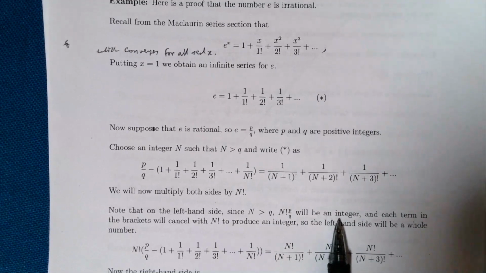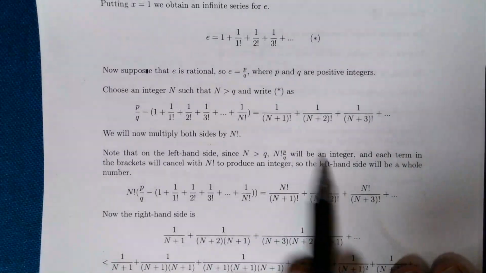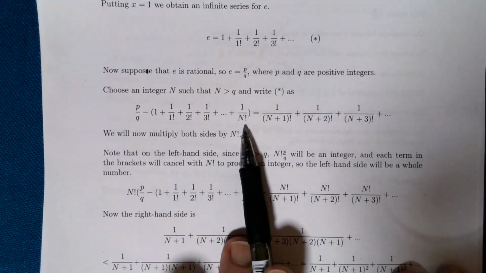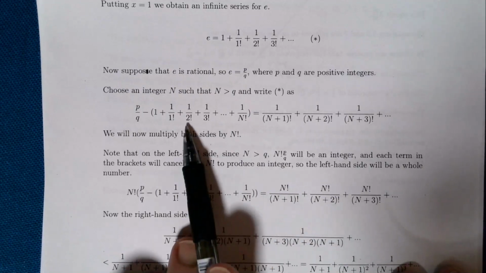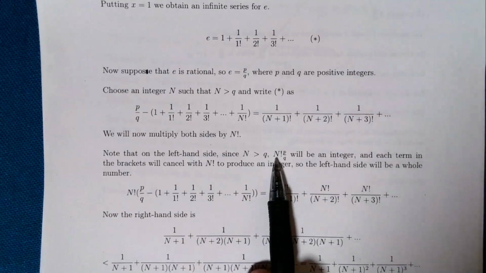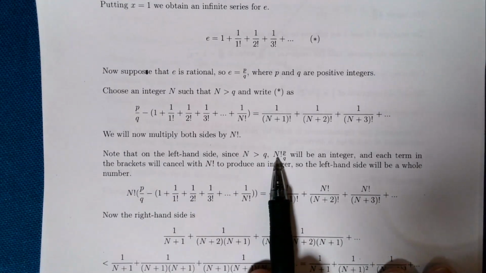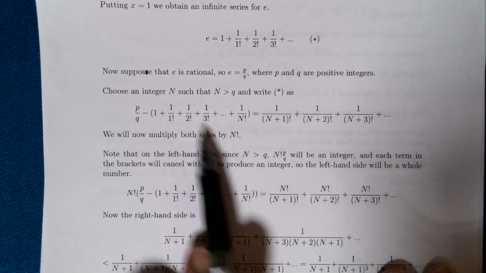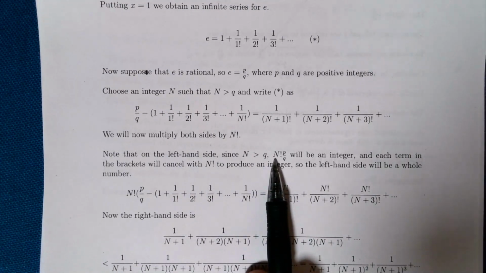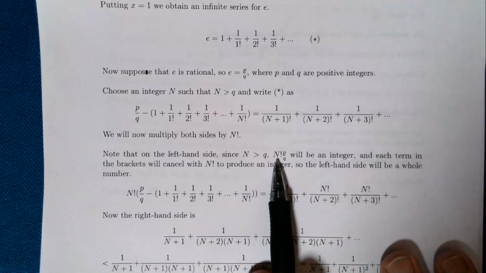By the way, every term in the bracket here will also cancel. The denominators will cancel with the N factorial, so that times N factorial is a whole number, that times N factorial is a whole number, and so on, and that times that of course is just 1.